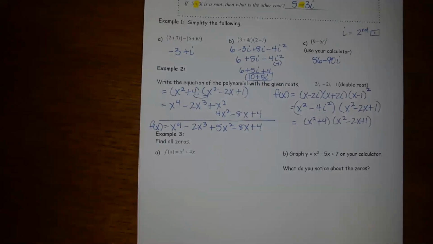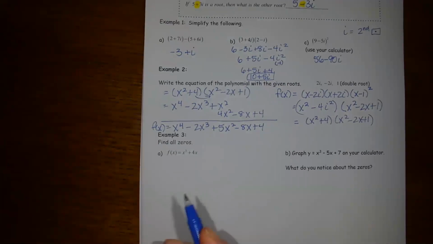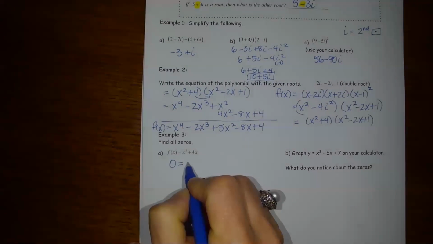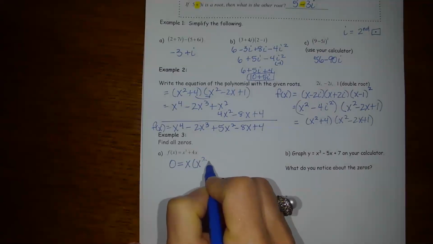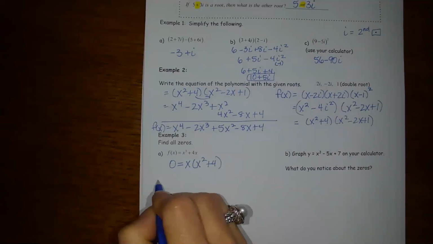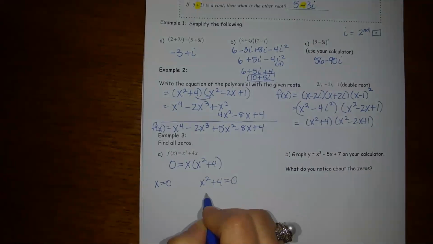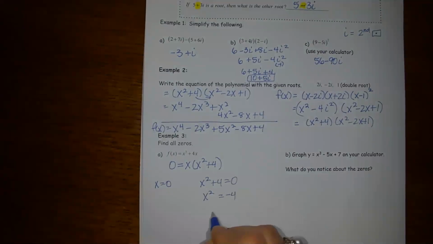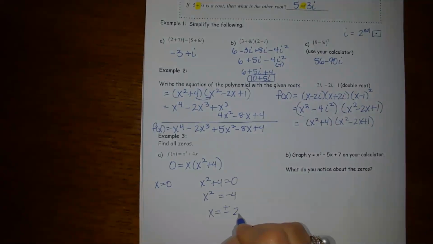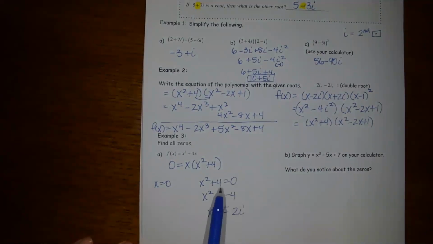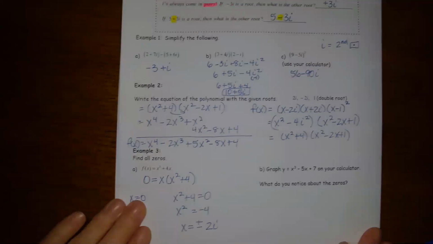All right, now we're going to find all the zeros. So how do we find zeros? We set it equal to 0, right? And we'll factor out an x. Now we say x equals 0, x squared plus 4 equals 0. So here we have x squared equals -4. So x equals what? Plus or minus what? 2i. Normally when we're not working with imaginary roots, we just leave this and we say there's no real zeros, but today we're looking at the imaginaries, okay?